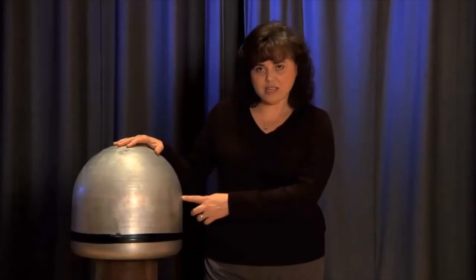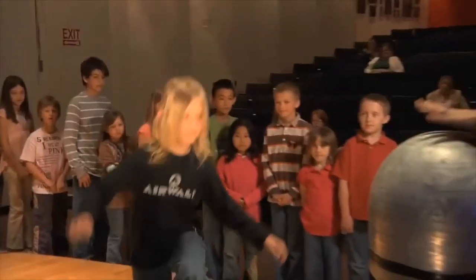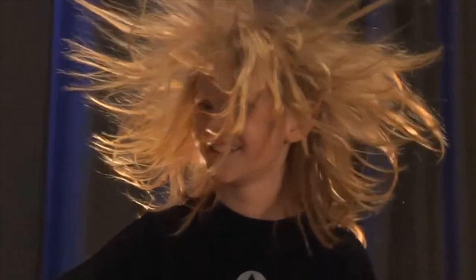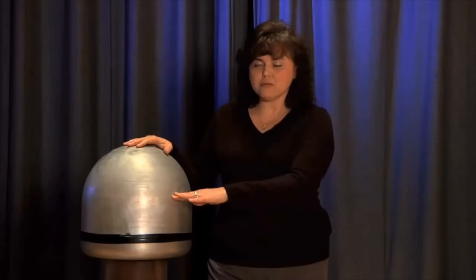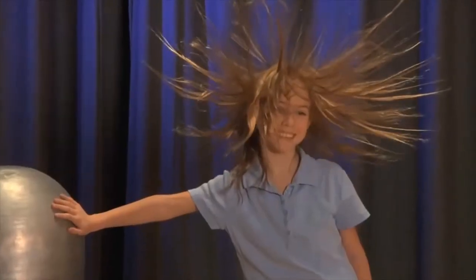You could actually pull the top off of the Van de Graaff and look inside. What you would see is a roller at the top, one at the bottom, and a belt that sits on those two rollers. When we turn the motor on, that belt starts to spin really fast, and as it spins, there's a little metal cone that strips away electrons. So the Van de Graaff builds up a very strong positive charge.